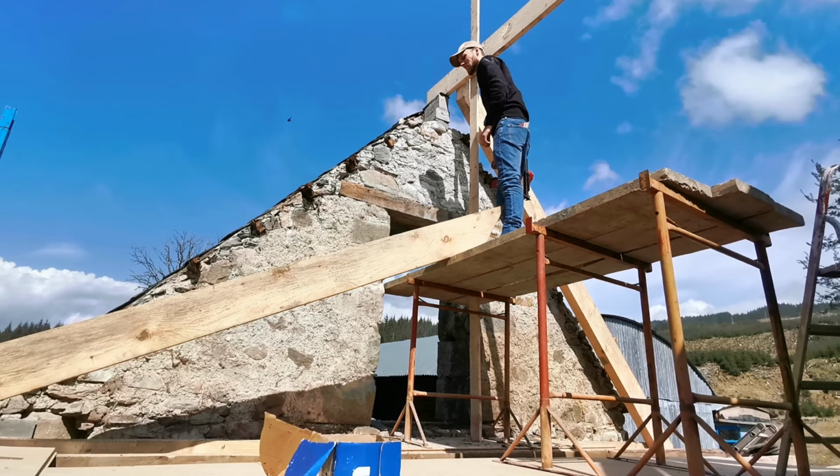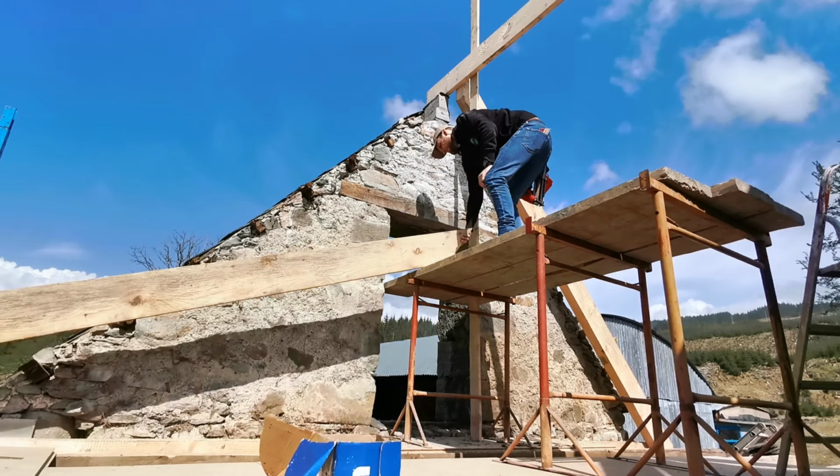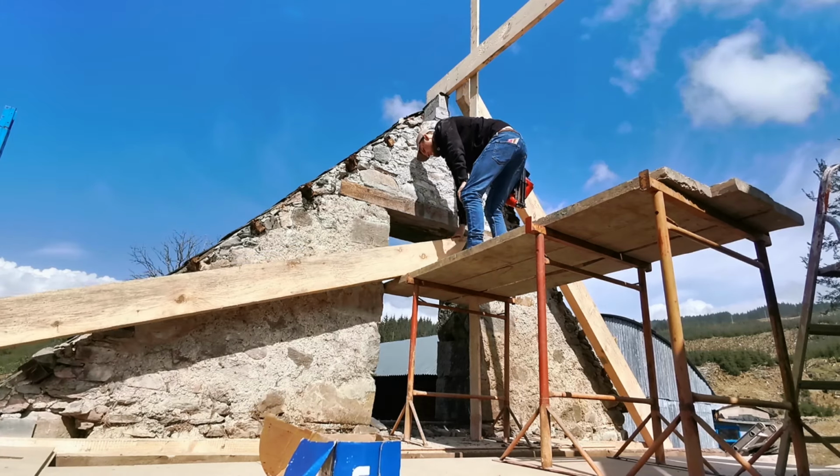Just lift it across and not up yet, but just across and further in. Try and get to this end.